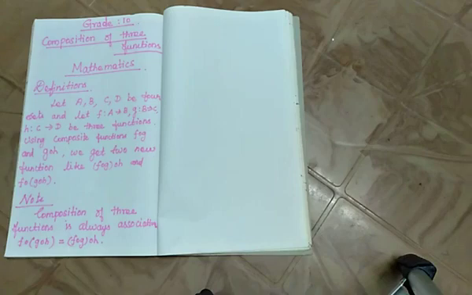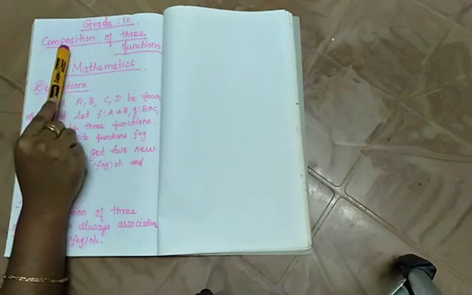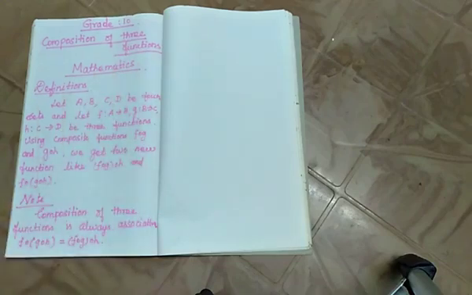As a continuation of yesterday's maths class, we were learning functions. Yesterday we learned composition of two functions. Today, as you can see in the heading, it is the composition of three functions. It is the same as two functions, only one more function will be added. That's the only difference. Let's see the definition first, then we'll go through the problems.